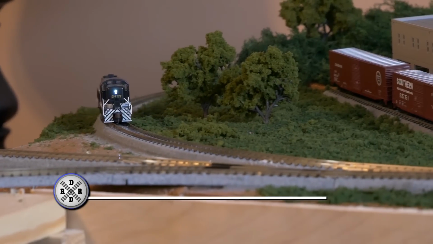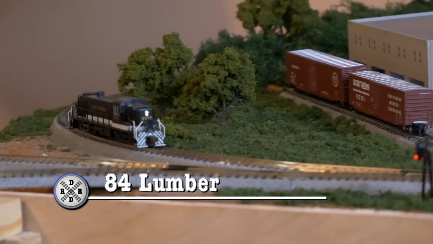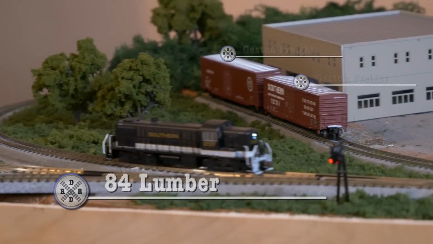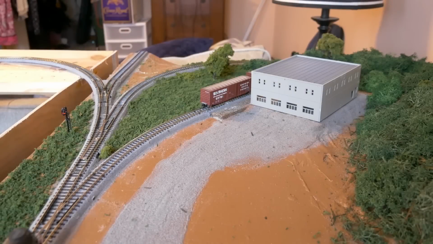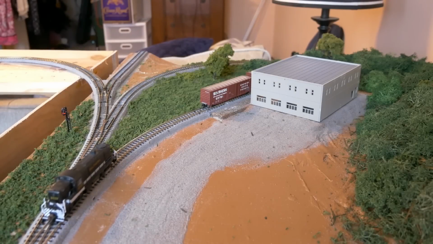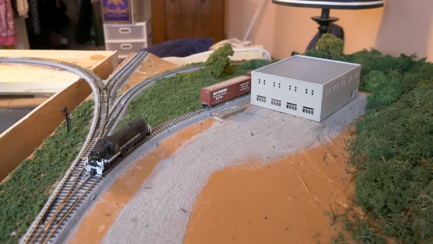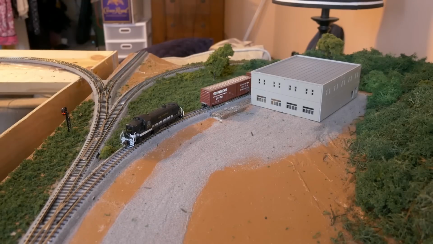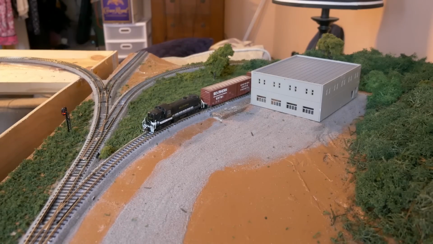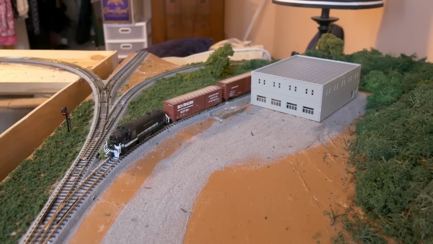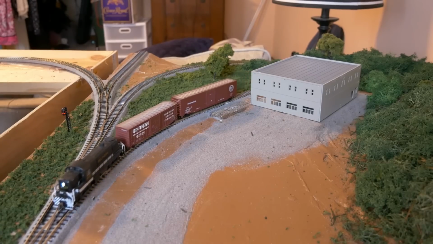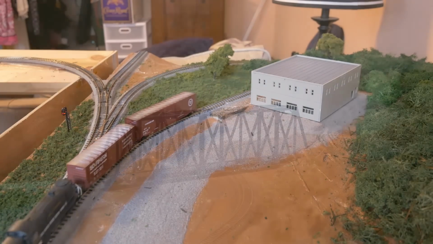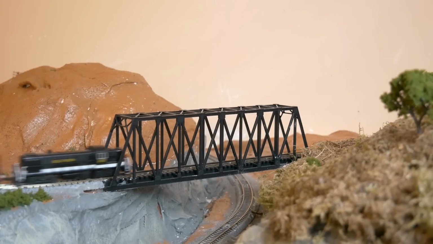Once in Kings Mountain, the train has to stop at the 84 Lumber warehouse to pick up these two boxcars. This is a simple move, so long as you're in the right position. The train backs in. The only complicated thing is there's not much track past the warehouse, so the train engineer has to be very careful when he's backing in not to derail the cars off the end. Once the cars have been picked up, they've been cleared to go back on the main. The train then heads back down into Gastonia.